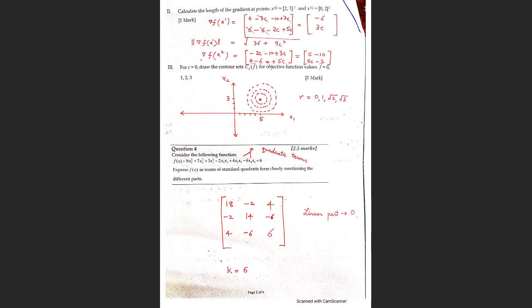So this is another example. If you have 9x1 square, 7x2 square, 3x3 square, all these make the principal diagonal, which is this one. And we have to make it double, but not the square. Making double means multiplying by 2. So we'll get 18, 14, and 6.